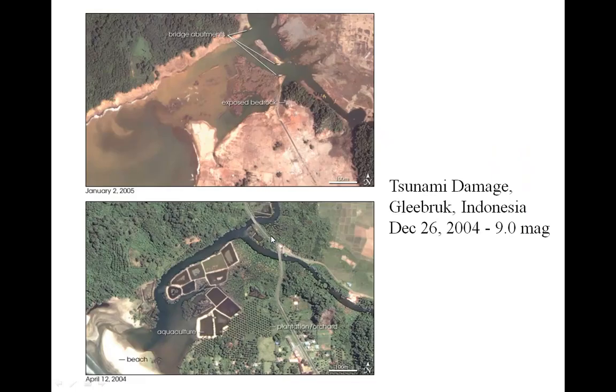This is a tsunami in Indonesia in 2004. You can see it actually went through and exposed bedrock, took all the soil away. This is the before picture. Here's the after picture. So this is April 2004, and this is January 2nd, 2005, right after that Christmas tsunami.